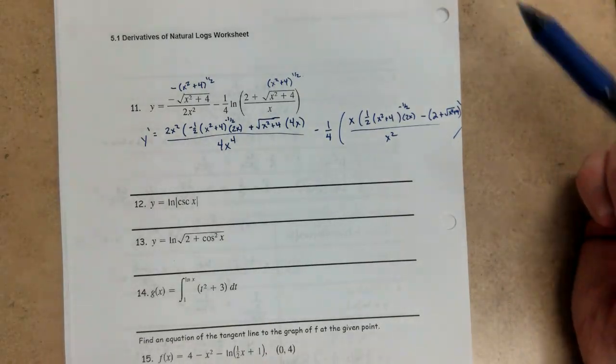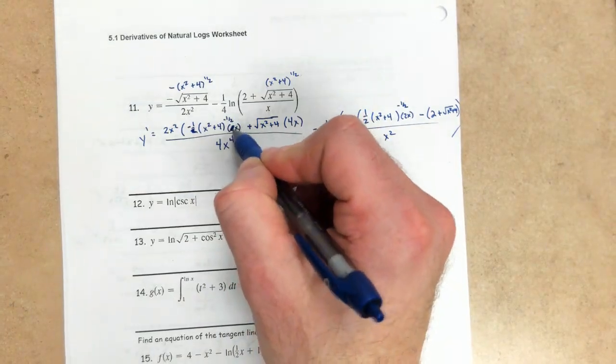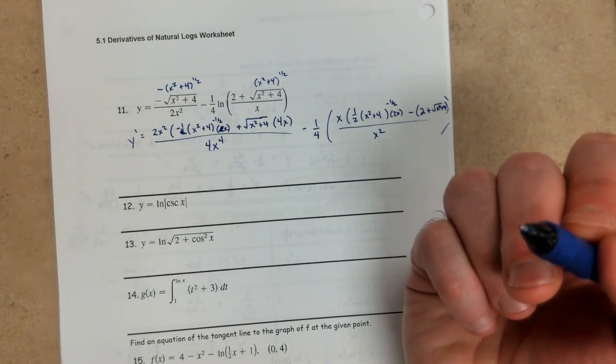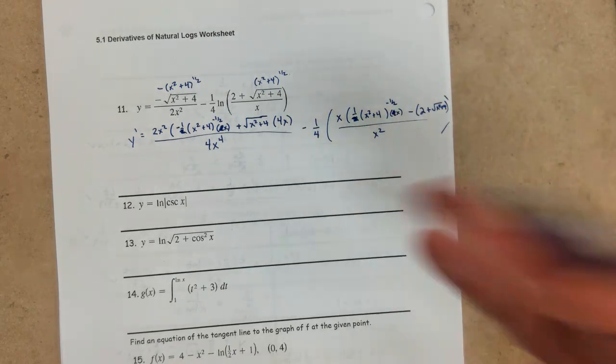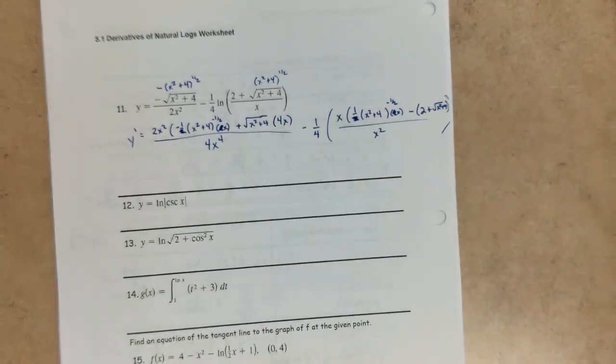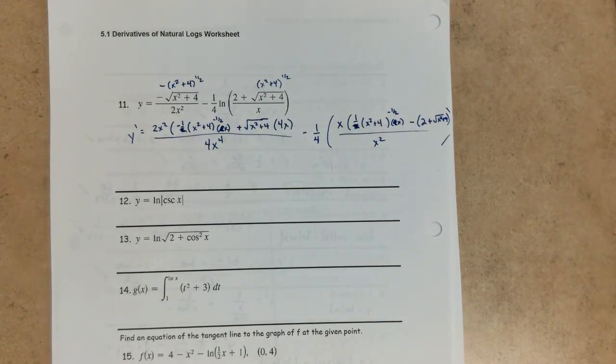Needless to say, this would be very tedious to simplify. We got a 2 here that can cancel out with one of the 2's. Same thing over here. This 2 can cancel out with this 2. But in reality, I'm not overly worried about your ability to simplify something like that.